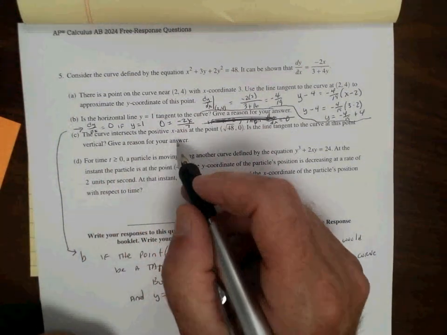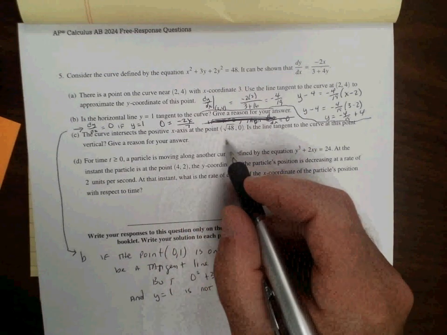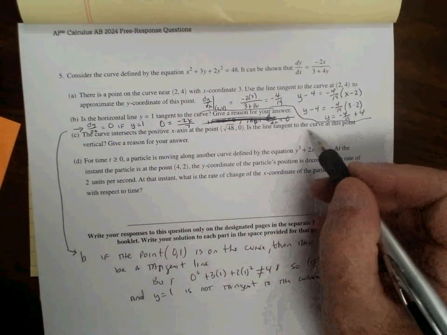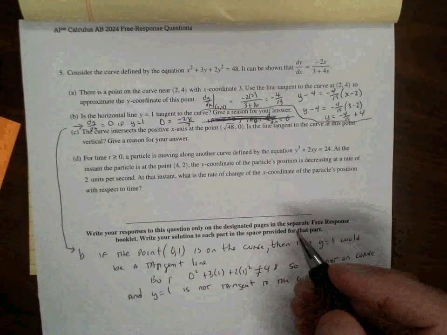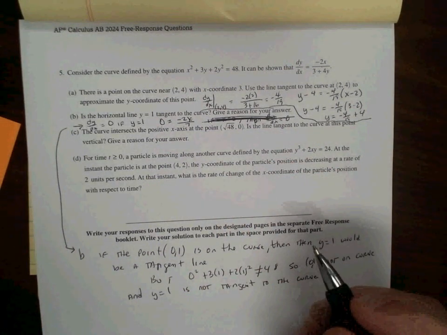Part C: The curve intersects the positive x-axis at the point (square root of 48, 0). Is the line tangent to the curve at this point vertical? Give a reason for your answer. Well, if it is vertical, then the slope would be undefined.